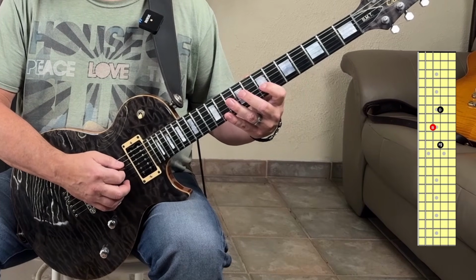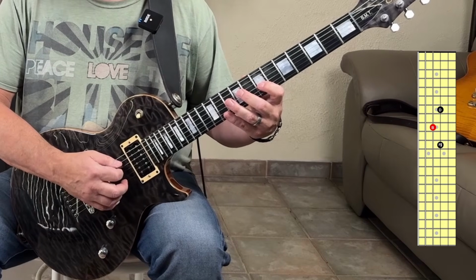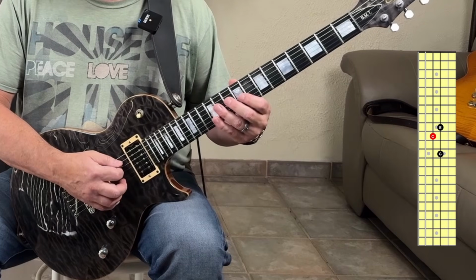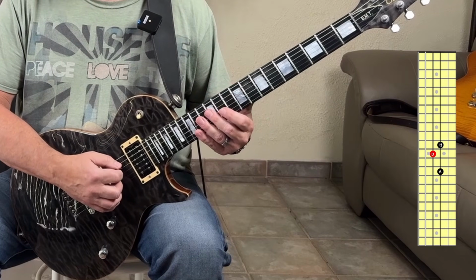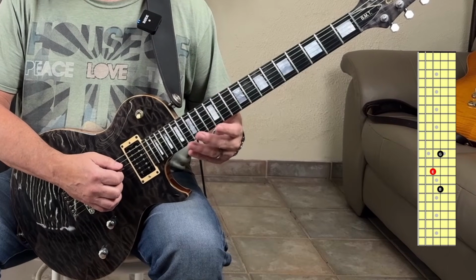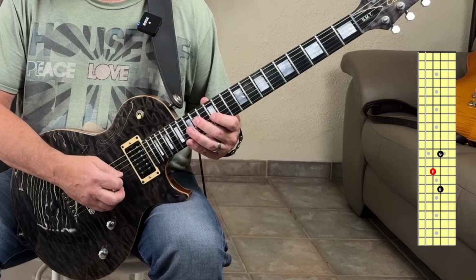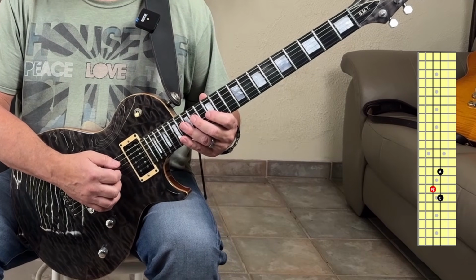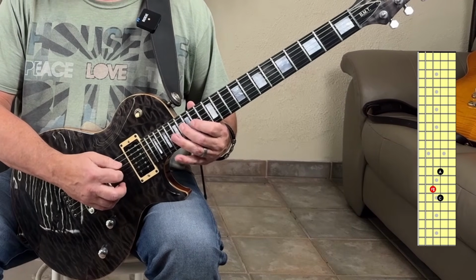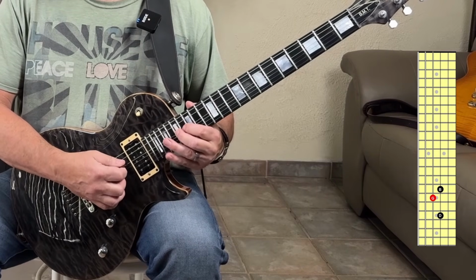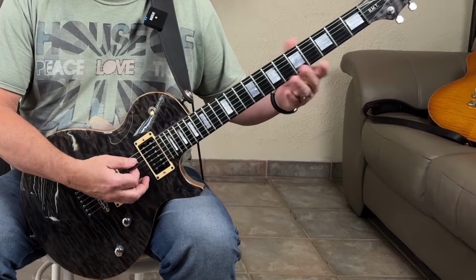Move up 2 frets and we've got B minor with the notes B, D, and F sharp. Next is C major with the notes C, E, and G. We've got D major with the notes D, F sharp, and A. The 6th triad in the key is E minor with the notes E, G, and B. And then the 7th triad in the key is F sharp diminished with the notes F sharp, A, and C. And of course that brings us back to our root form G. Now if we play through those smoothly, it sounds like this.